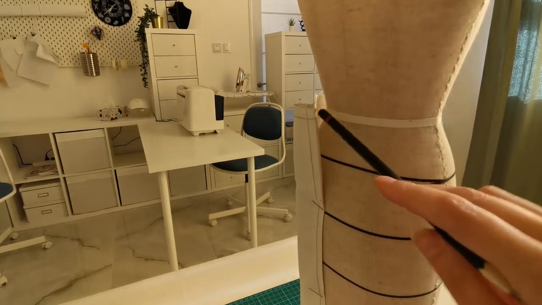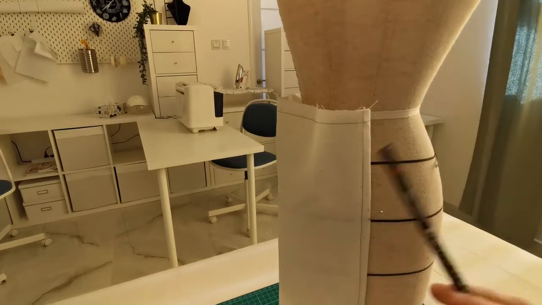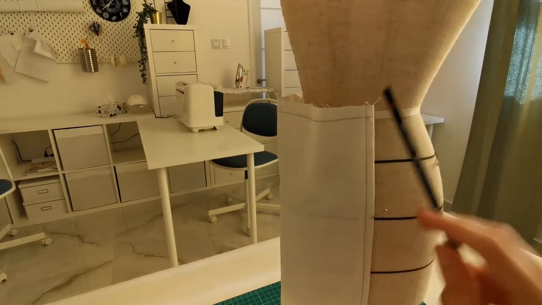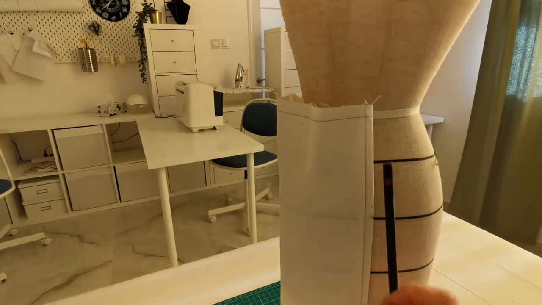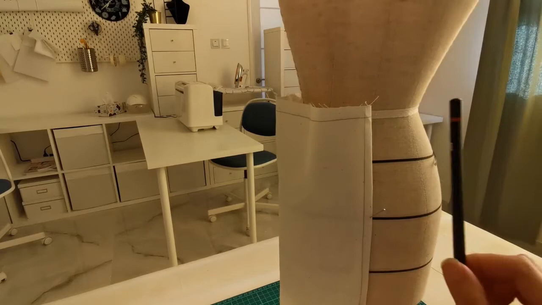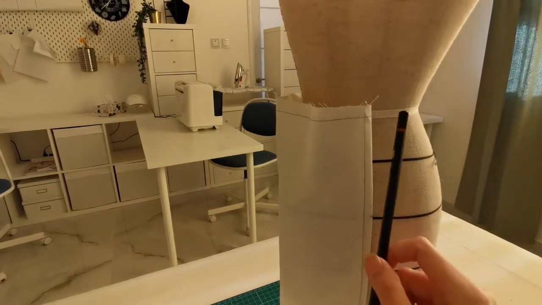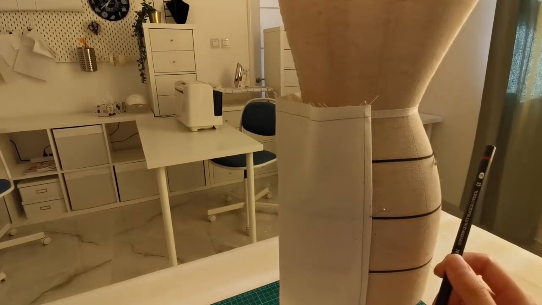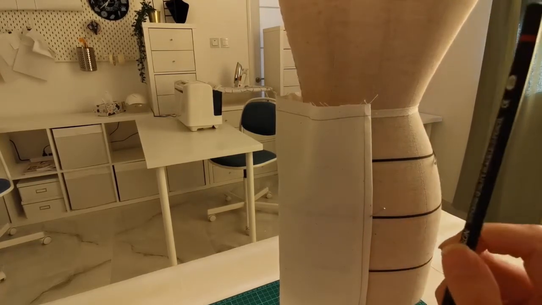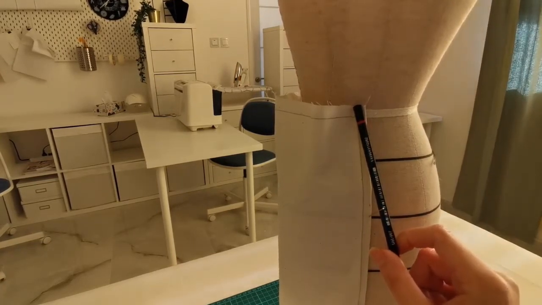Basically, this dart will have only one leg. Why? Because it's half of the body. The other leg will lie on the other side of the pattern. I mean, if you duplicate this pattern piece, you will have another leg on the other side of the body. You got me? So in this dart, you will have only one leg, okay?